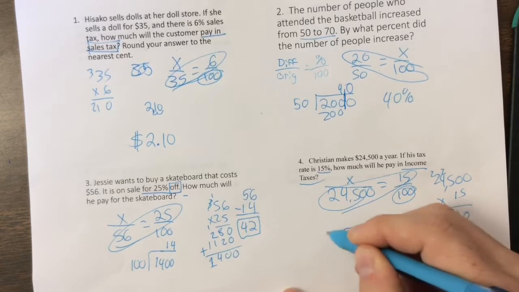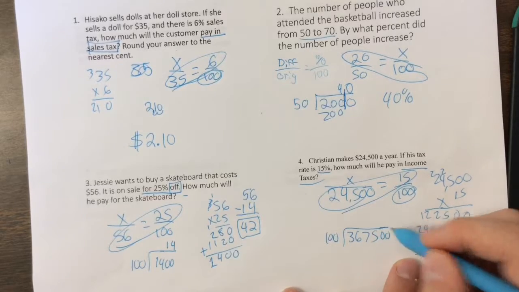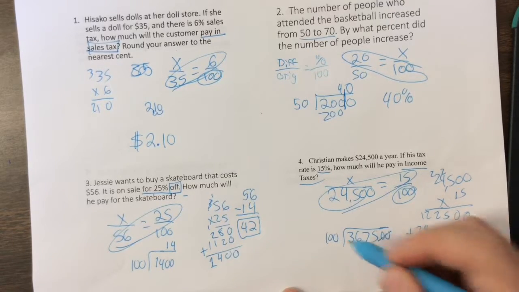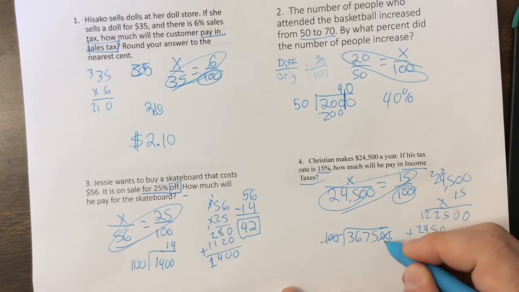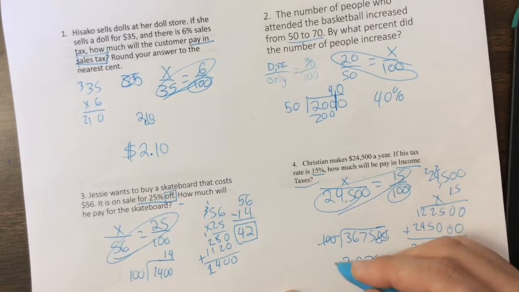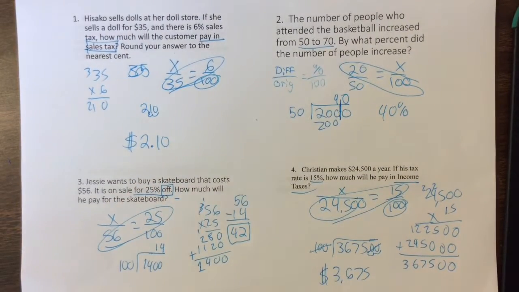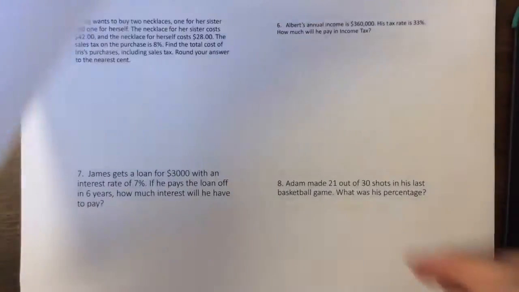367500. Okay, so once you divide that by 100, it's essentially the same as just taking 2 zeros off or moving the decimal 2 times to the left. So you should get $3,675. I'm sorry if I'm going fast on these, but you just go to whichever question you need help on, okay? This is going to be a long video.